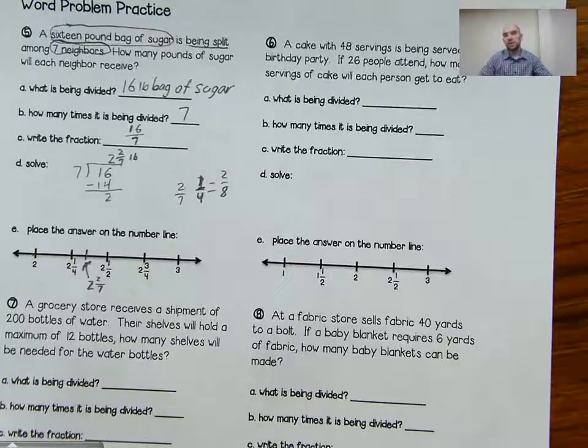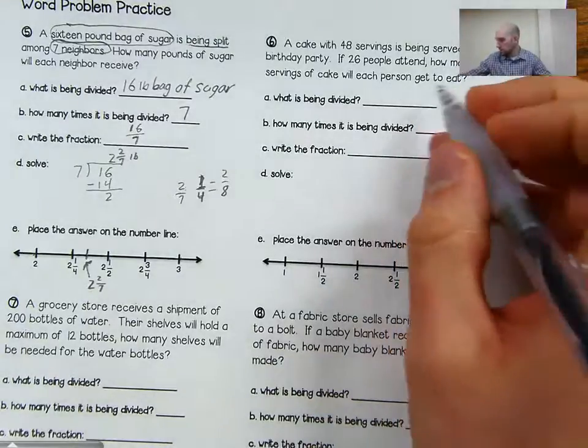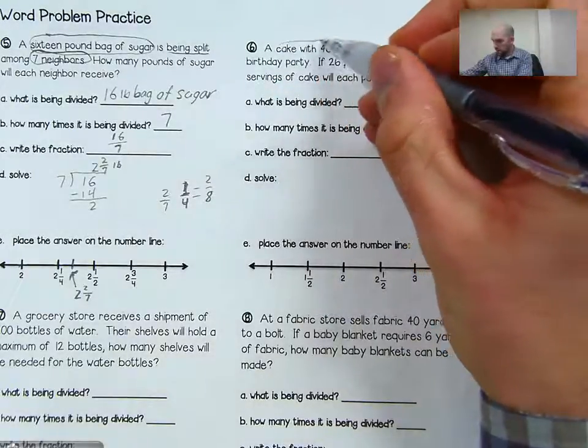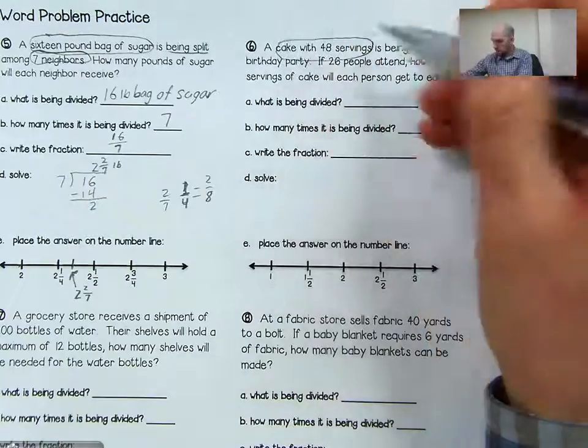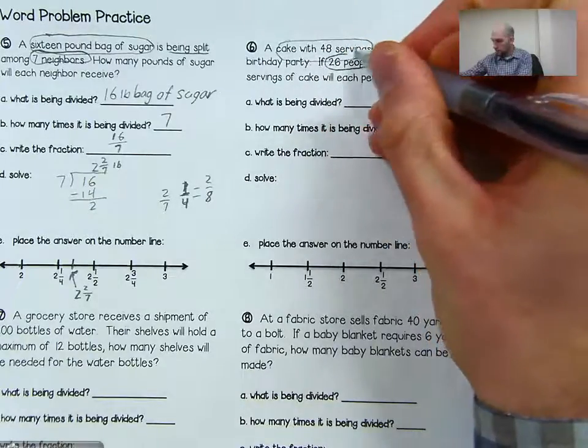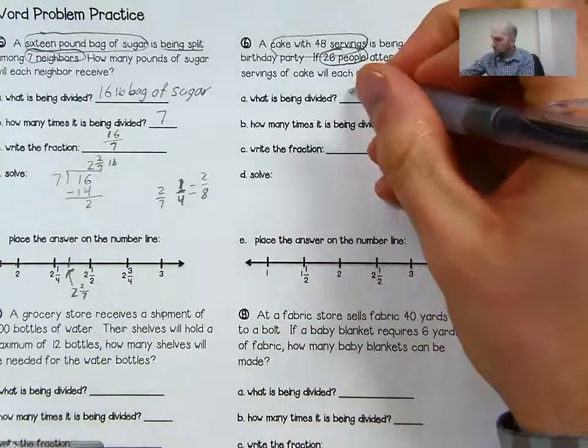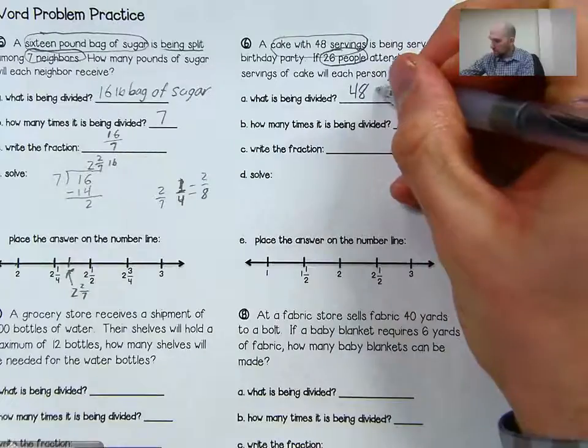Look at number 6 here. It says a cake with 48 servings is being served at a birthday party. If 26 people attend, how many servings of cake will each person get to eat? So what's being divided? We have a cake with 48 servings, and we have 26 people. Well, the cake is being divided between the people, right? Like each person is going to get part of that cake. So 48 servings is being divided.